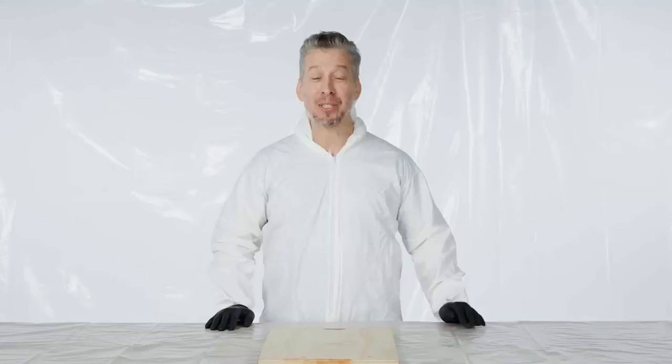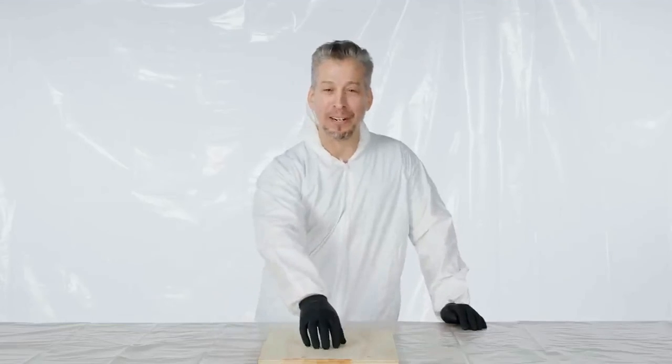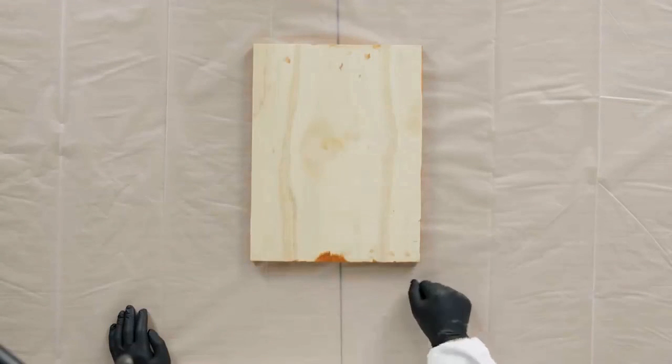So now we're moving on to the spatter category of bloodstain pattern analysis. With this category of bloodstains, we're looking at some sort of external force on an open source of blood. So what I'm going to do is put a small amount of blood on our wood here. I'm going to strike it with a hammer, and what we should see is an impact spatter on the plexiglass in front of us.